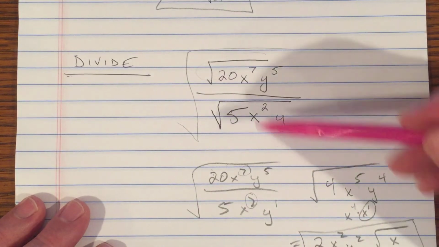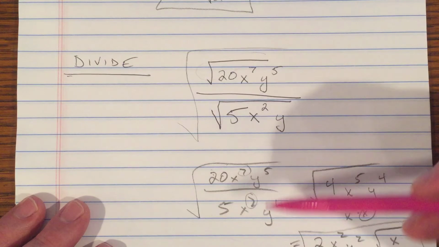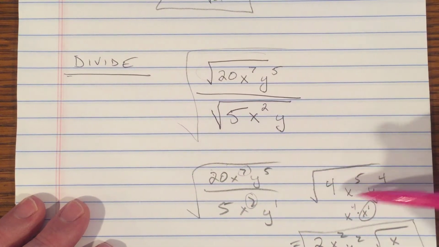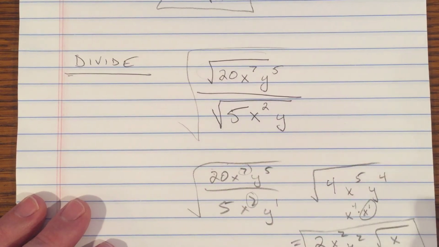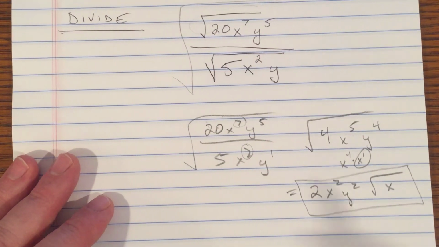Again, with the division, you write it as a single radical and then simplify everything, and simplify a little bit further based on the root. And so that will get you this far in terms of a division problem like this. So it's different than rationalizing, but that's how you divide.